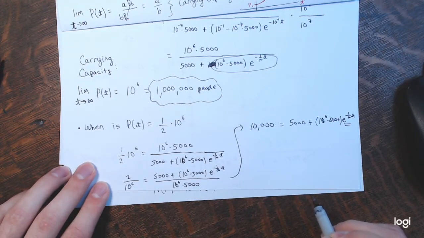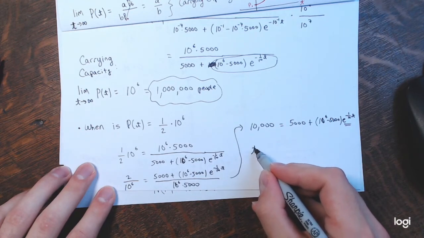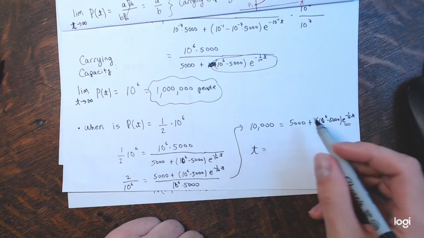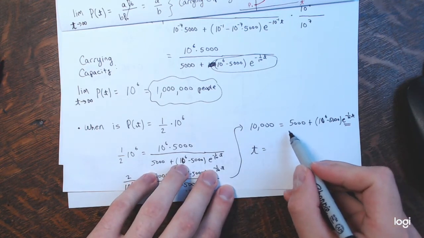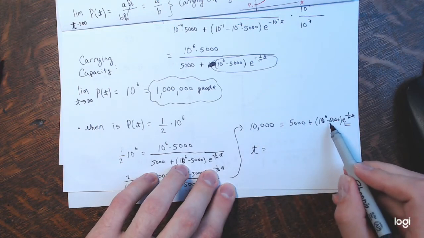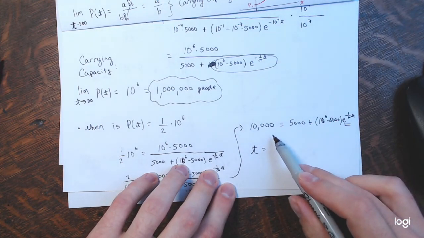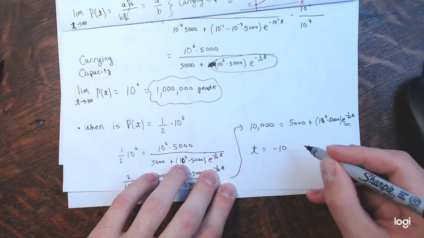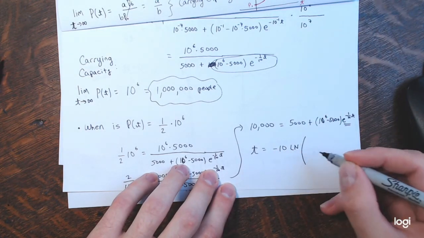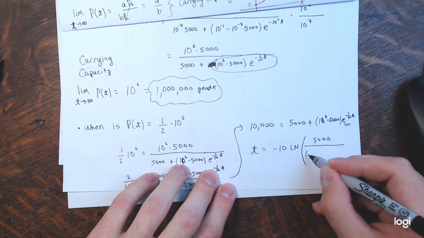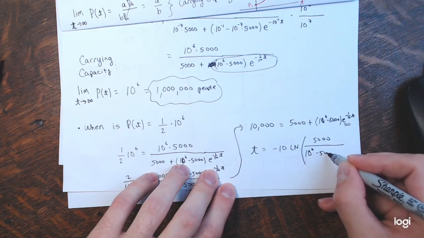Hopefully I'm not going to work all the algebra out here. That'll take a while to write out every single little step. But if I subtract 5,000, and divide by this, then take the natural log and multiply by negative 10, I'd have negative 10 times the natural log of 5,000 divided by 10 to the 6th minus 5,000. And there we go.